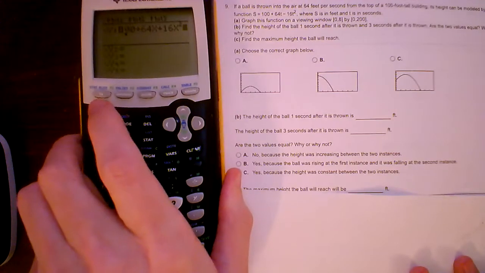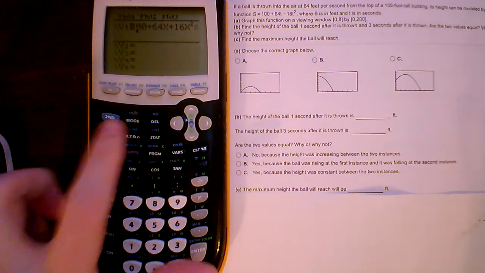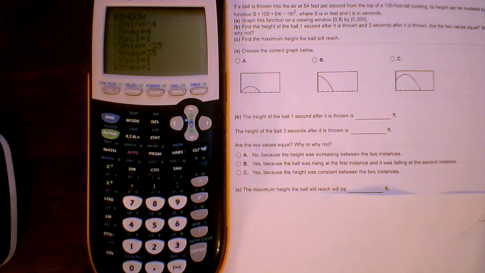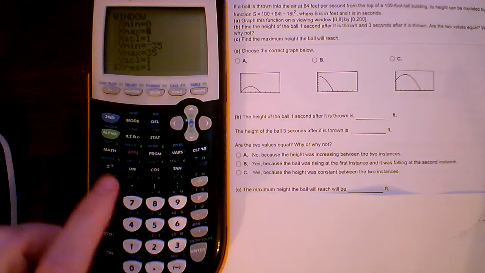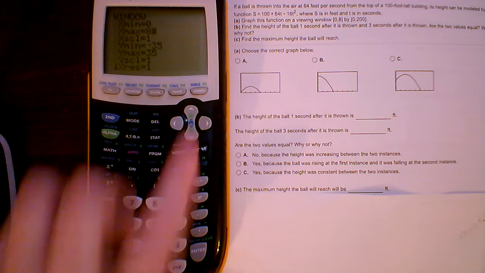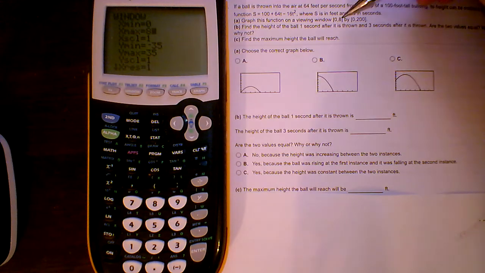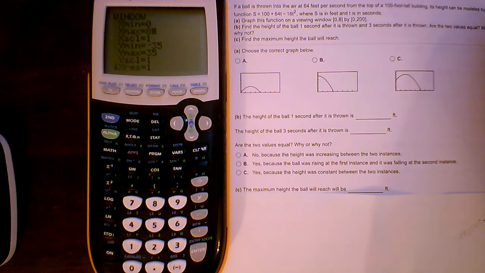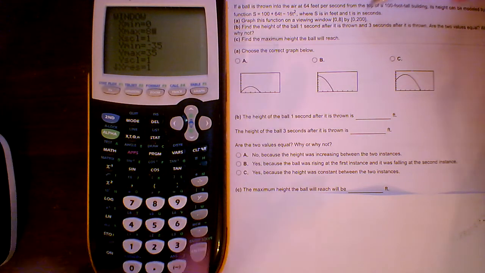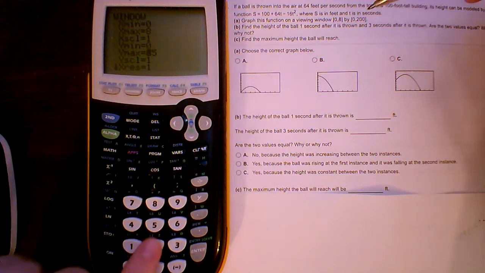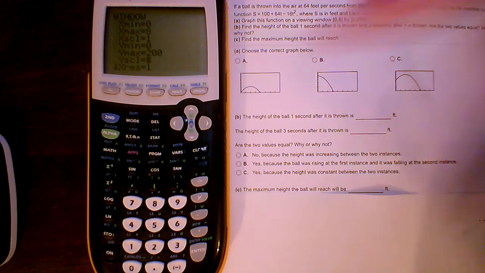Our next step then is to set our window. I'm going to go into the window button, which is the second one from the left over here. We'll type these in. So 0 to 8 is my X min and X max. That's what it means when we have these values in the brackets. The first one is our X min and X max, and the second one is our Y min and Y max. These are intervals that represent the window that we want. So we'll set it up like that, 0 for X min and 8 for X max. Then these values here will be our Y min and Y max, so 0 for Y min, 200 for Y max. Then we'll graph it.